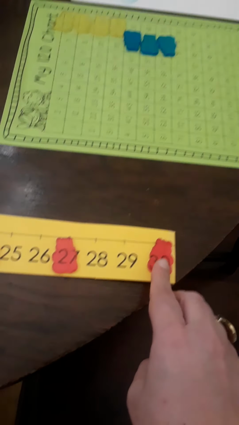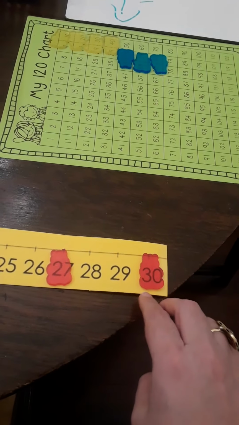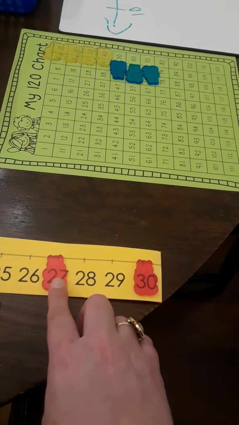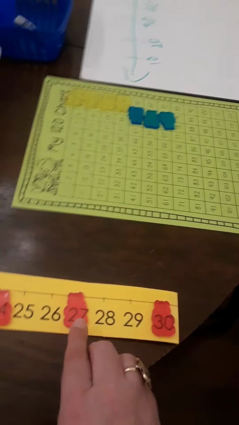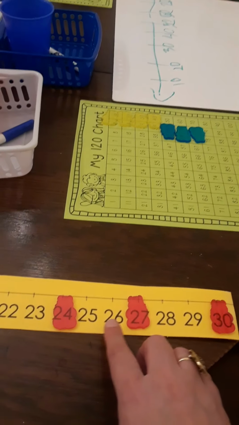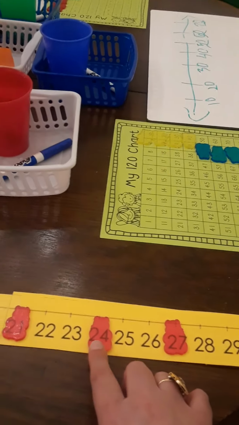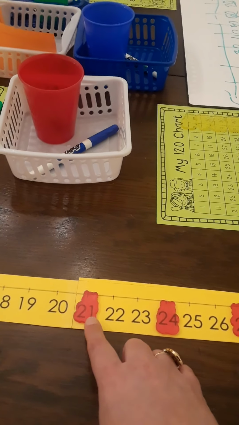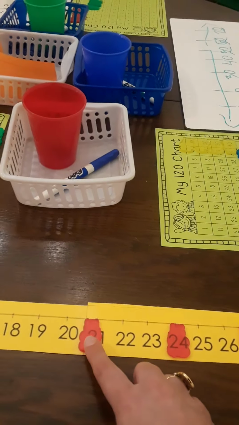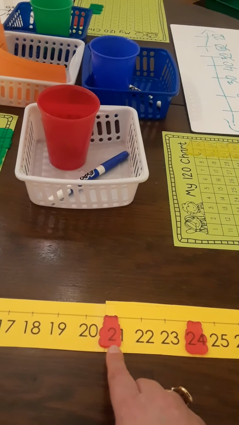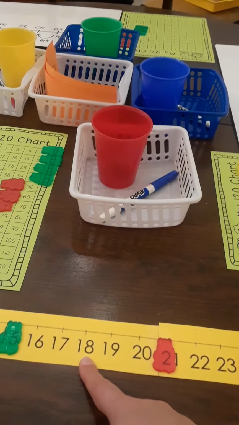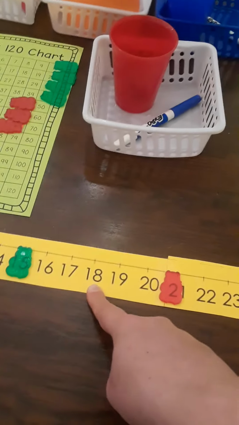So we start at 30, so we count 1, 2, 3 down to get to 27, and then 1, 2, 3 down to get to 24, 1, 2, 3 more down to get to 21, and let's count down 1, 2, 3, and that lands us on 18.